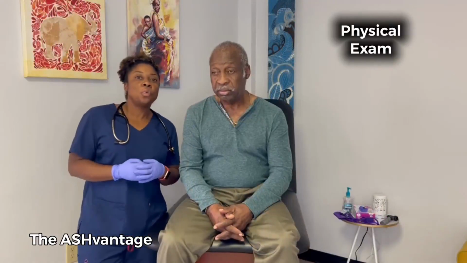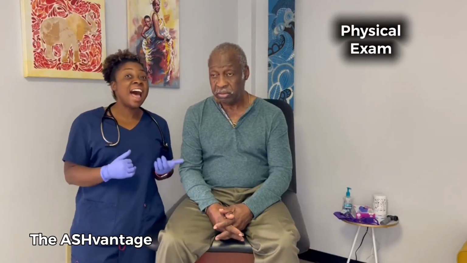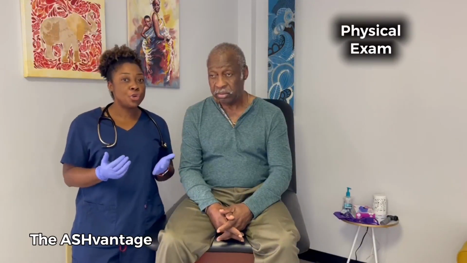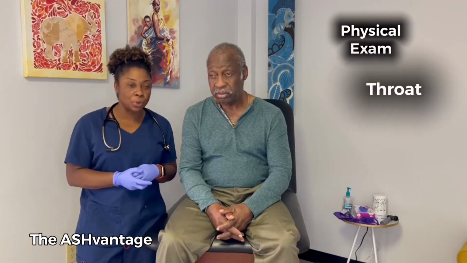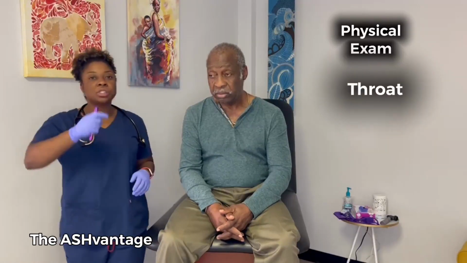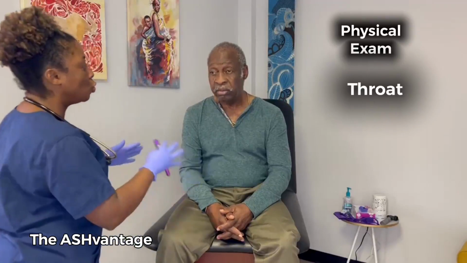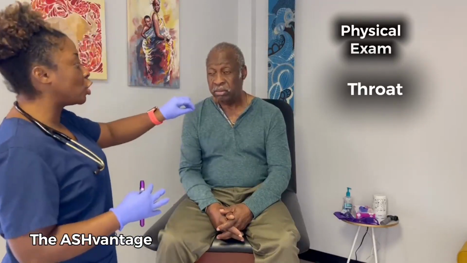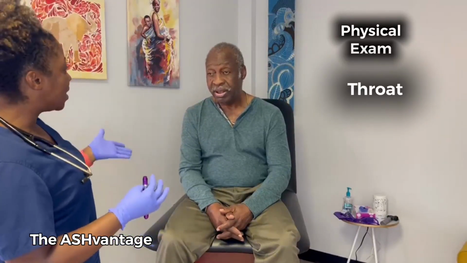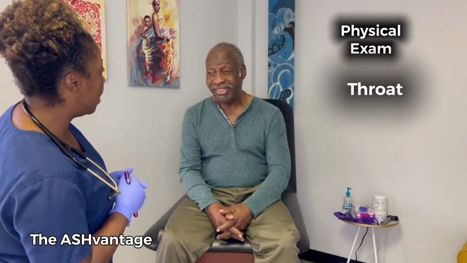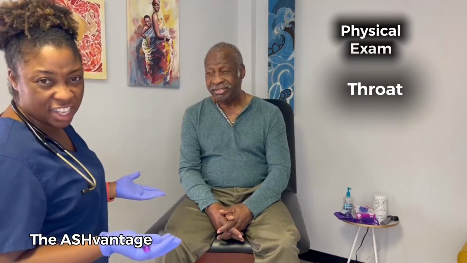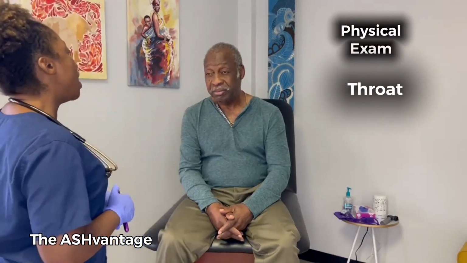Moving on, we have done the head, eyes, ears, nose. Next would be the throat, okay? So you'll still have your pen light. As usual, if we're going with the throat, we will start with the mouth. We take a look at the mouth, and it looks appropriate. I don't see anything that's jumping out at me.